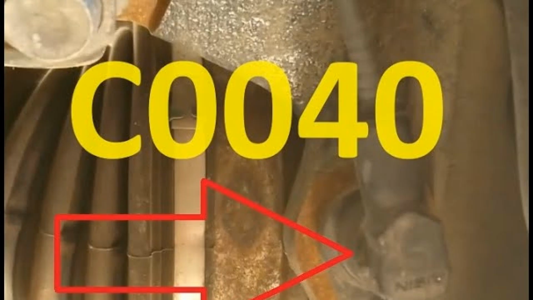It is important to note that these causes may vary according to vehicle make and model. If code C0040 is detected, we recommend that you consult the repair manual specific to your vehicle, or call in an automotive professional to carry out a thorough diagnosis and resolve the problem appropriately.